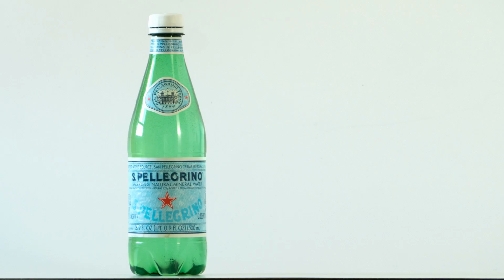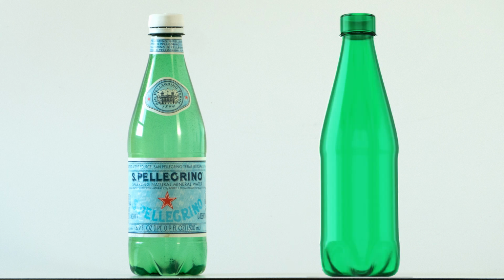Now, one thing I want to do is take the original shot of our bottle that we used for reference, and put a rendering of our new bottle right next to it, so you can see the comparison and how similar they look. They don't look exactly the same. The lighting's not all perfect, but they look about the same shape, and that's a good thing.